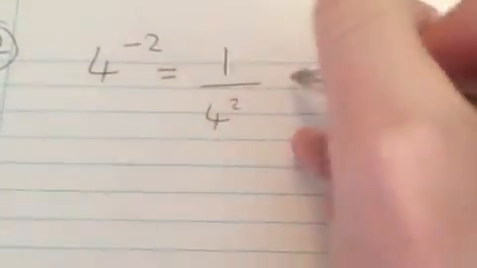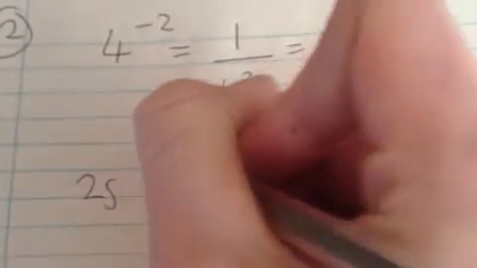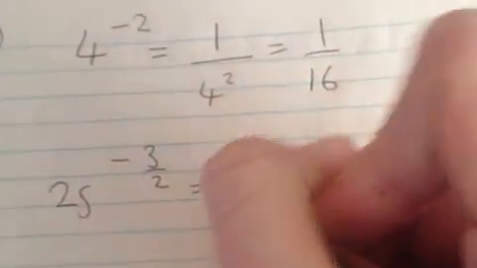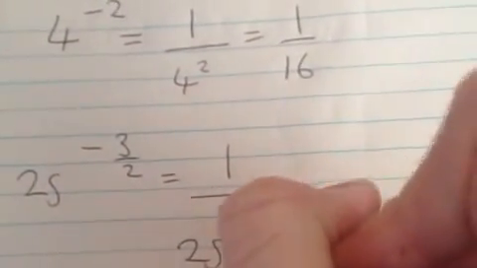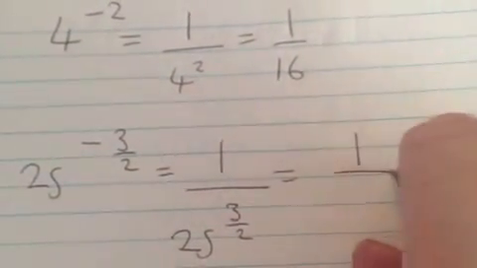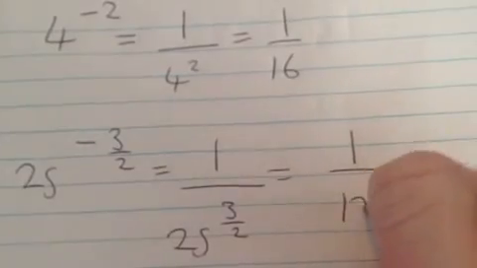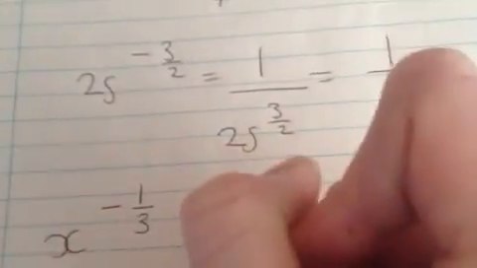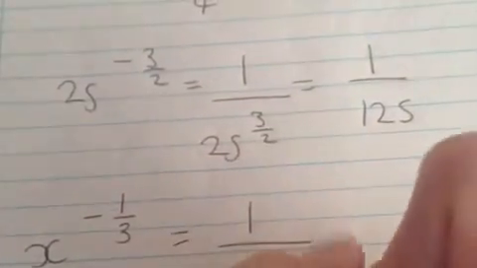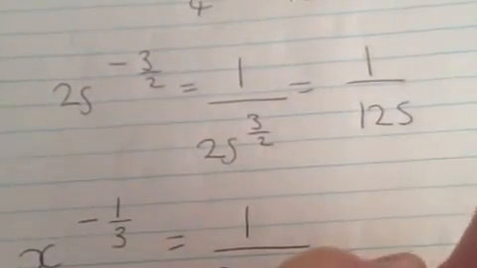Okay. Now second part today is negative powers. Negative power means 1 over. So here you just do 1 over 4 squared to get 1 over 16. 25 to the minus 3/2 will be 1 over 25 to the 3/2, which is 1 over 5 cubed, 125. The last thing, x to the minus 1/3, would mean 1 over the cube root of x.